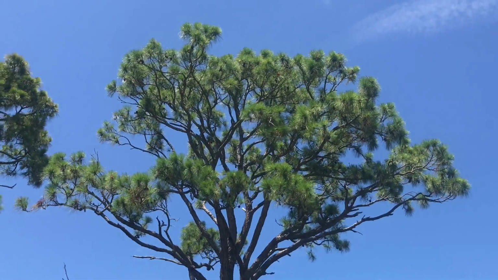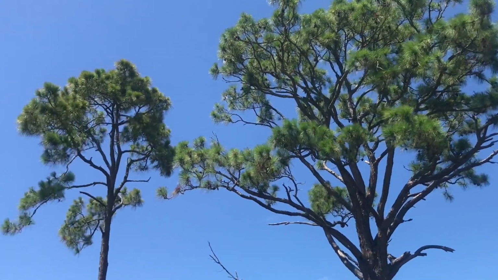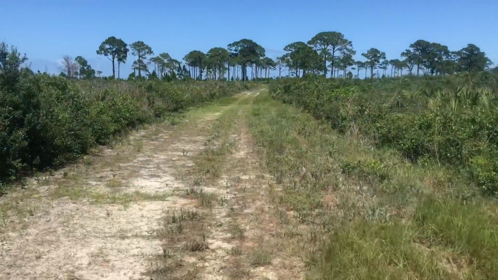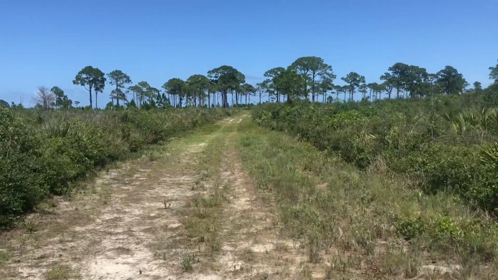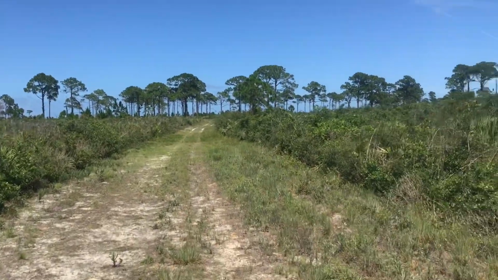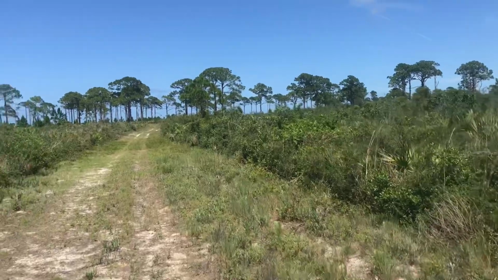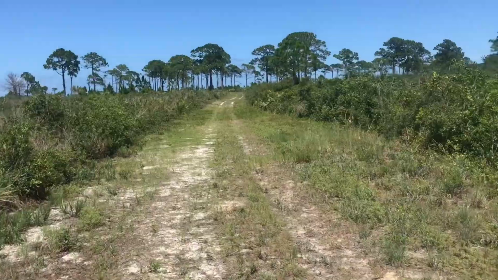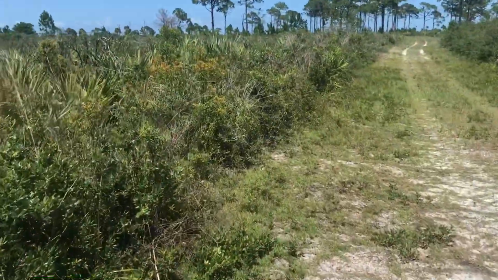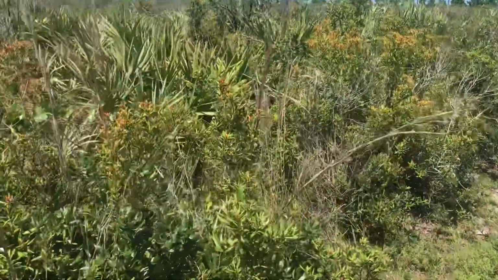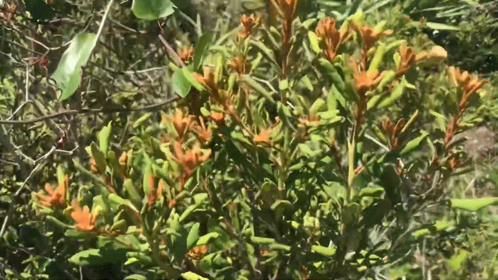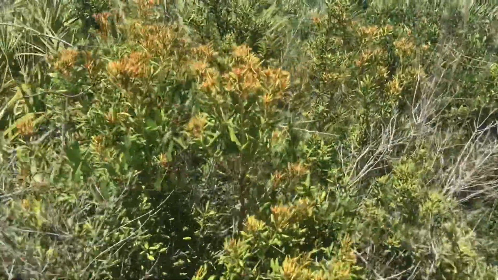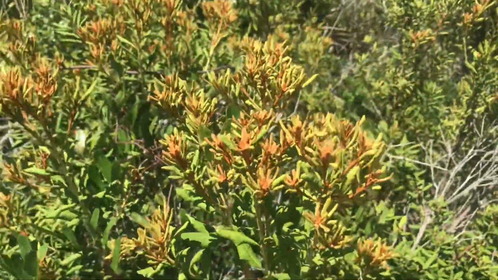There's a slash pine right there. And there's some more slash pine up ahead. It's a thicker concentration. Okay, on my left, these are heathers. A bigger patch right here. Get some close-ups of those.